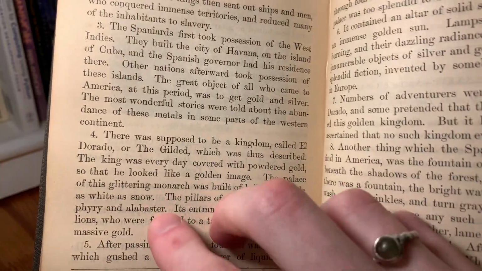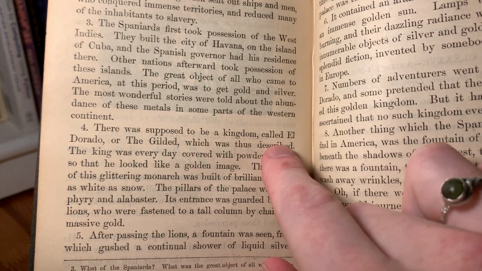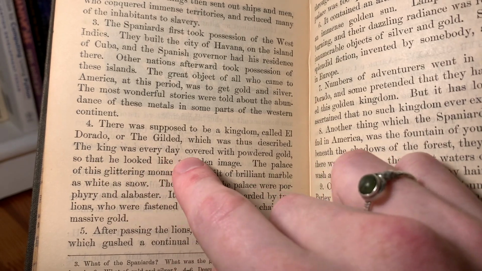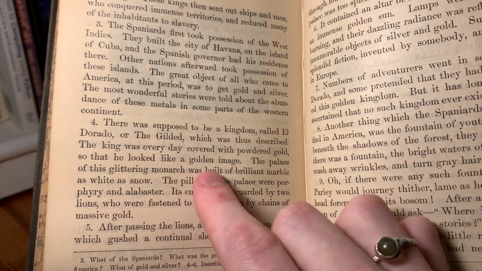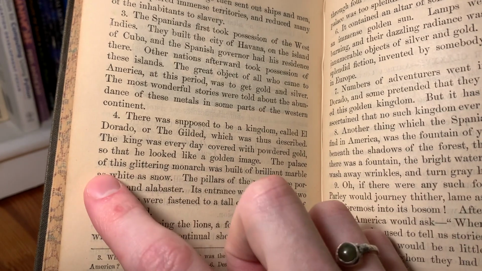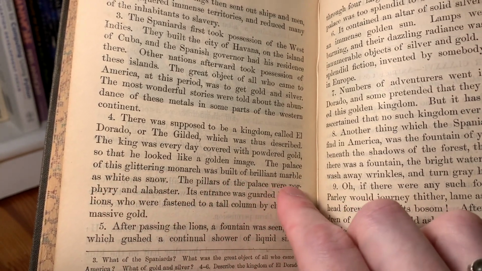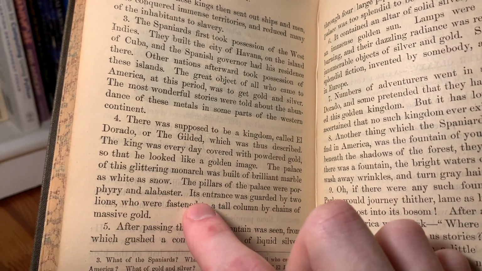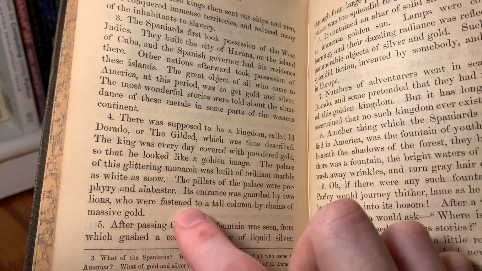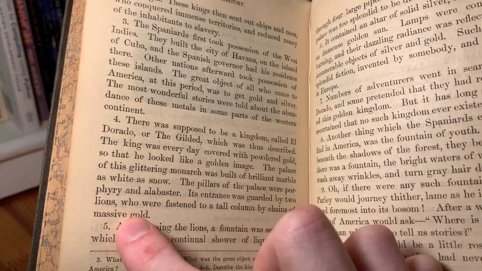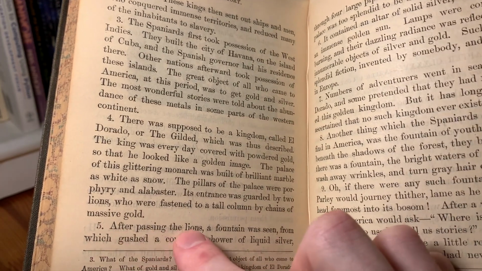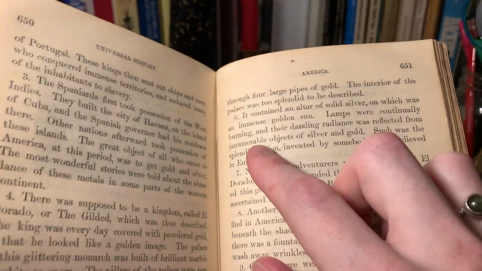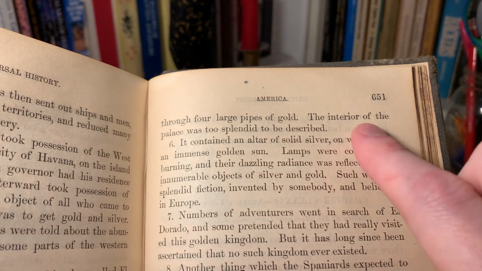There was supposed to be a kingdom called El Dorado, or the Gilded, which was thus described. The king was every day covered with powdered gold, so that he looked like a golden image. The palace of this glittering monarch was built of brilliant marble, as white as snow. The pillars of the palace were porphyry and alabaster. Its entrance was guarded by 2 lions, who were fastened to a tall column by chains of massive gold. After passing the lions, a fountain was seen, from which gushed a continual shower of liquid silver through 4 large pipes of gold. The interior of the palace was too splendid to be described.